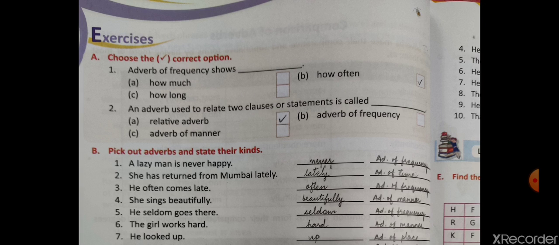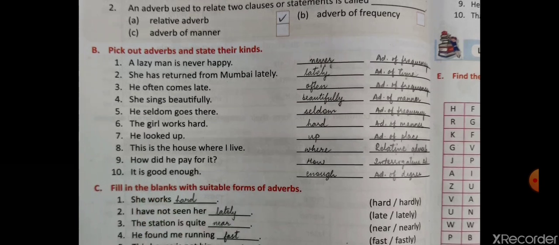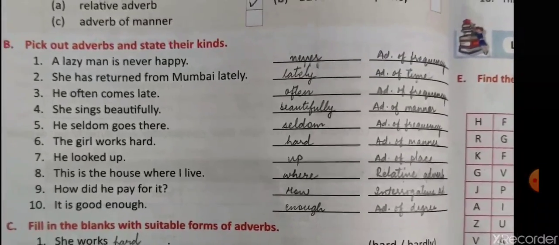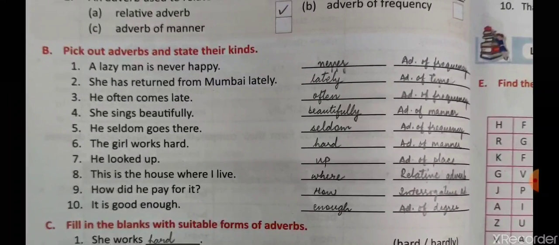Alright, next is pick out the adverb and state their kind. A lazy man is never happy. So never is the adverb, and adverb of frequency it is. She has returned from Mumbai lately. Lately, adverb of time. She often comes late. Often, adverb of frequency. She sings beautifully. Beautifully, adverb of manner. He seldom goes there. Seldom, adverb of frequency.